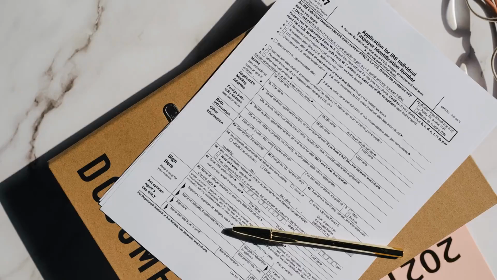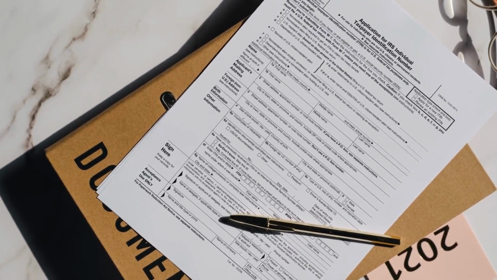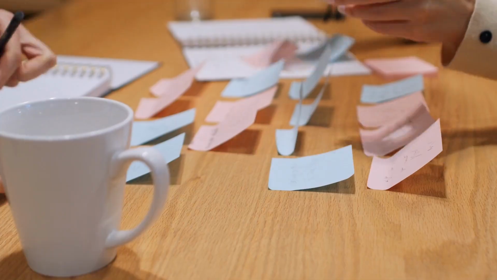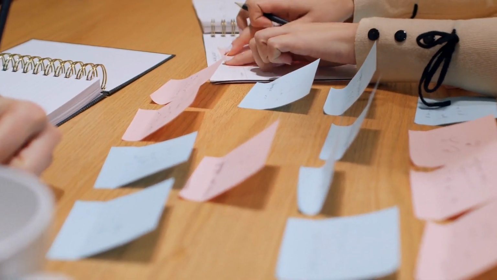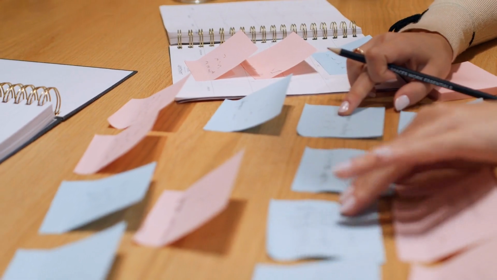The DBA filing process varies depending on your business entity and location, but generally follows these steps. First, decide on your business name. You'll need to search if your chosen name is too similar to another registered business in your state. Certain words like incorporated or limited cannot be used in a DBA.